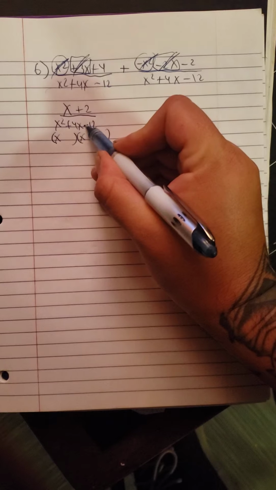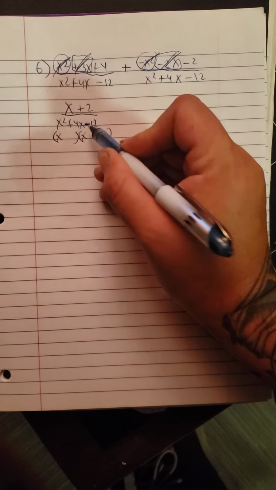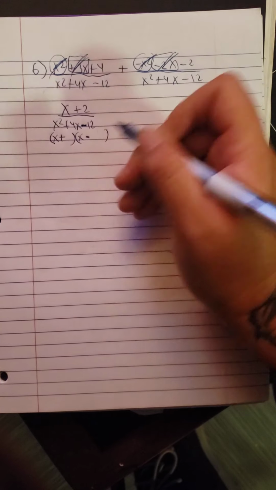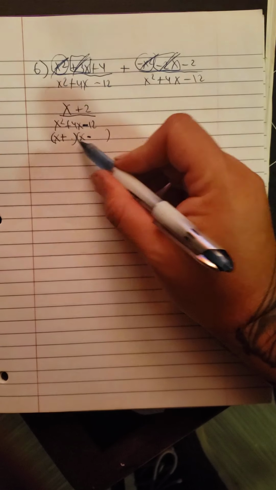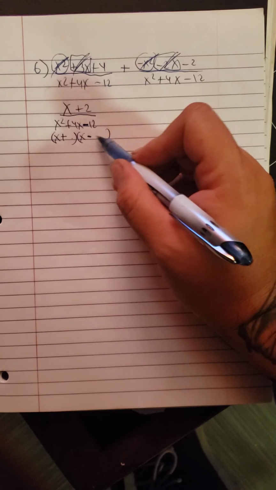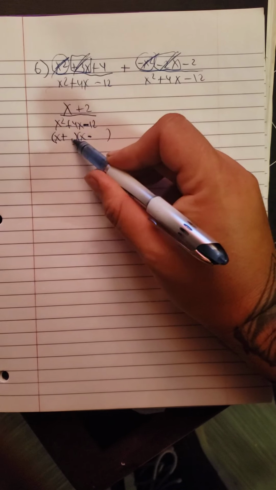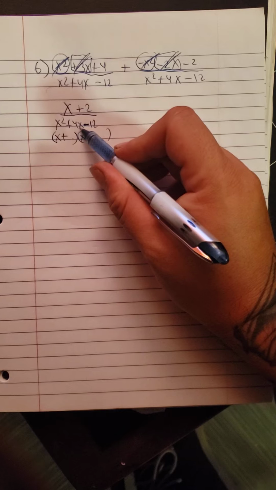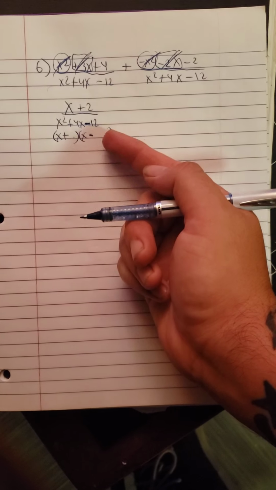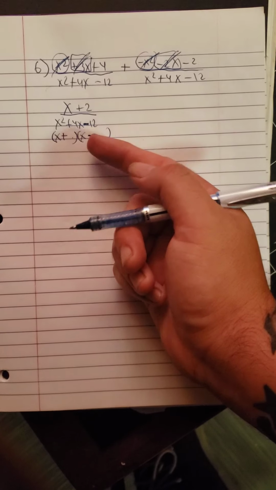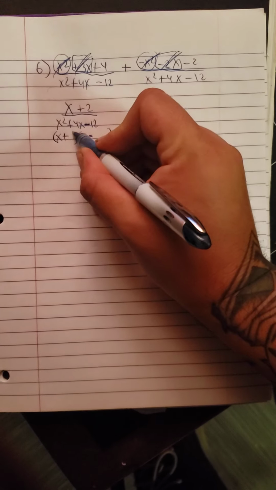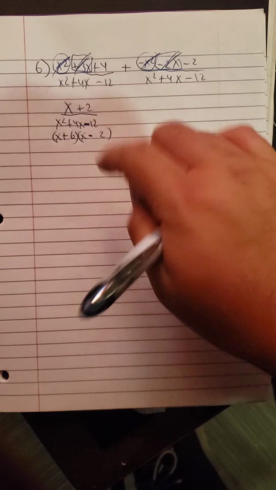If this is a minus, you're going to have a plus and a minus. And then to find these 2 numbers, we have to find 2 numbers that when you multiply them, you get 12, and when you add them, you get positive 4. So you know how 12 is 3 times 4, or 6 times 2. I know that 6 and 2 can give me 4 if the 6 is positive. So I can put 6 and 2.